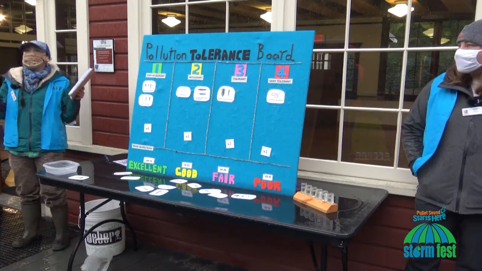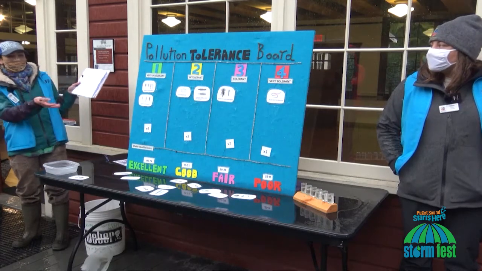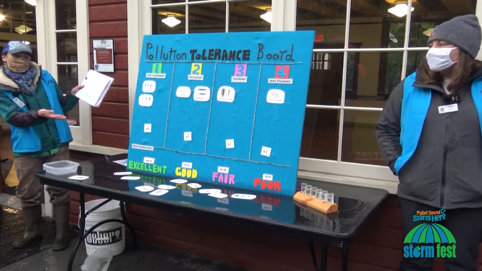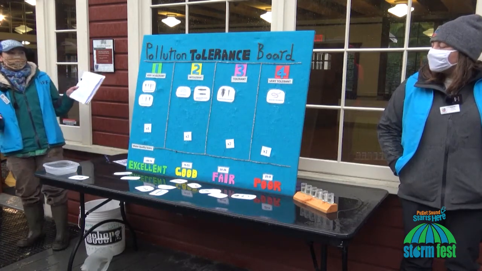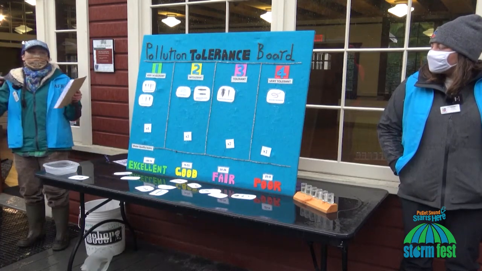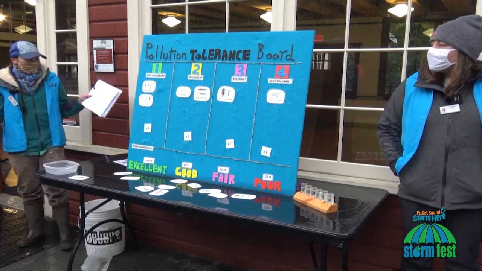Okay, so we can see that even though in the picture it looked really nice, right? There's a lot of greenery and shrubs, but the score indicates that it's not excellent or good, it's fair. So that's just the score we got, and we're going to be collecting samples from all the streams that we sample so we can compare the different results.